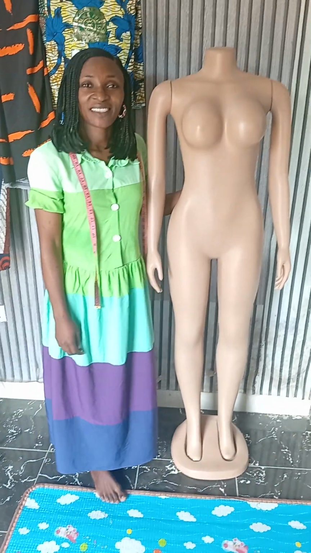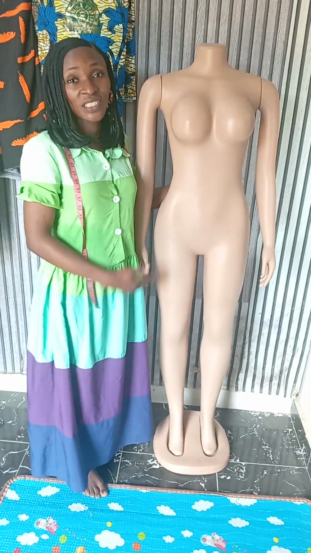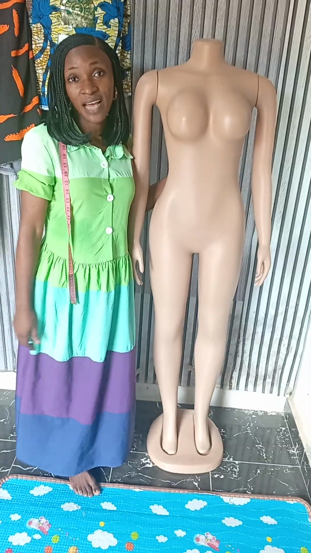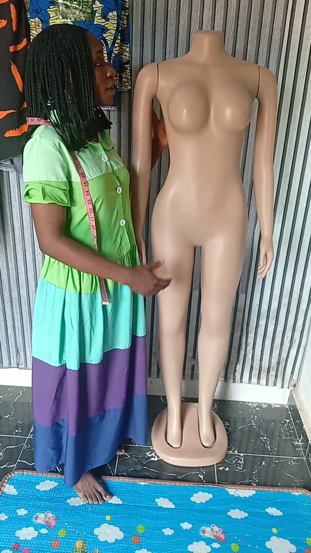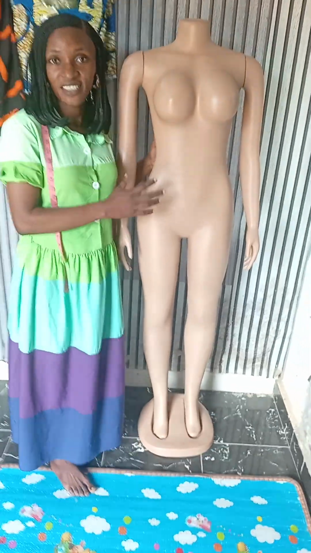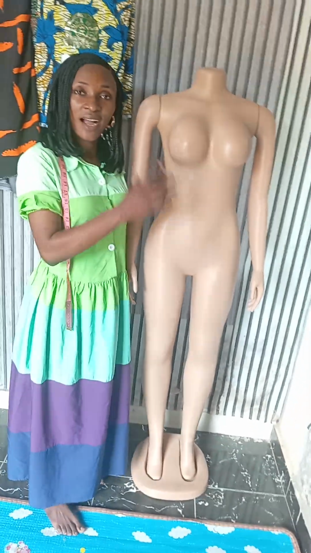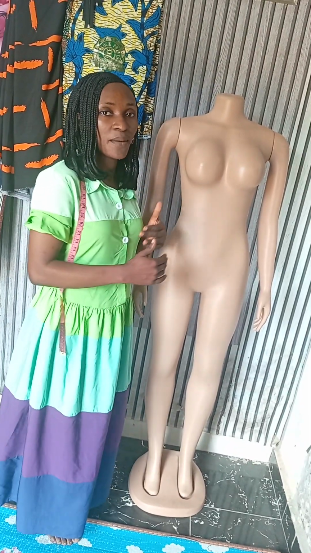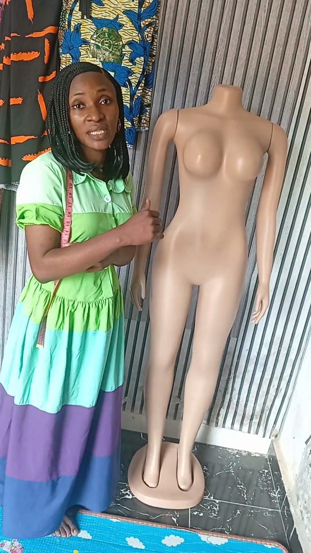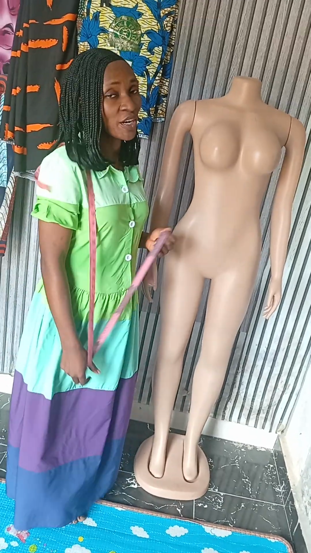I'll be teaching you first how to take body measurements using this mannequin as a case study. So I'll be teaching you how to take measurements for a shirt, a skirt, a gown, and a trouser. So we'll be taking it step by step. So we're starting with how to take a measurement for our shirt.